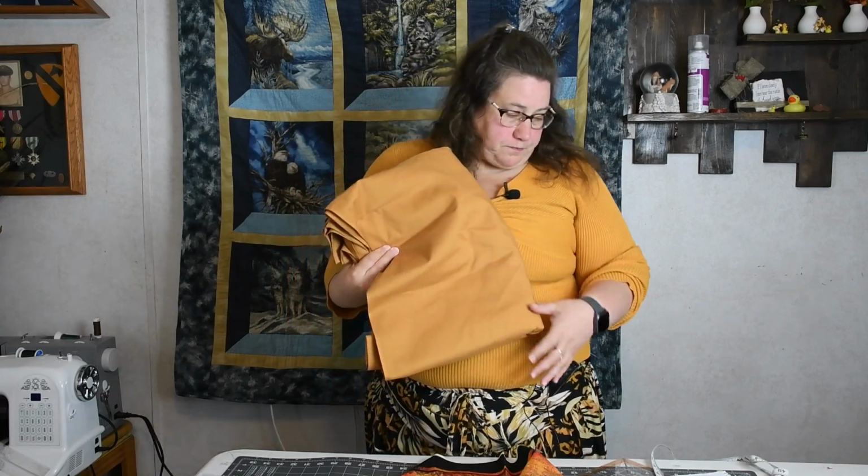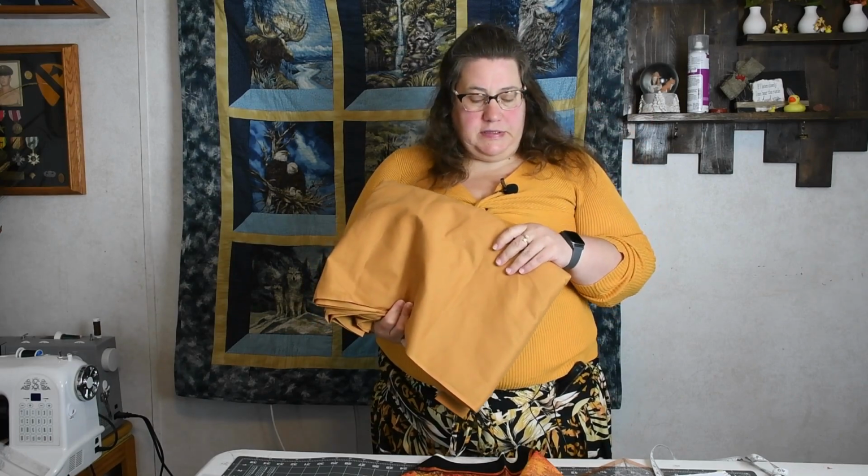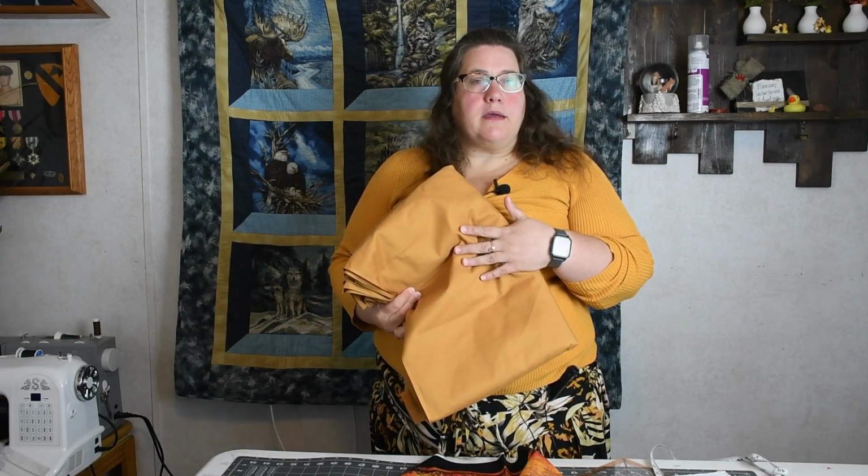And I picked this beautiful mustard color. And we're going to have a 3-inch border. And then I'm going to also use this same fabric as my back and my binding so it all blends in together.